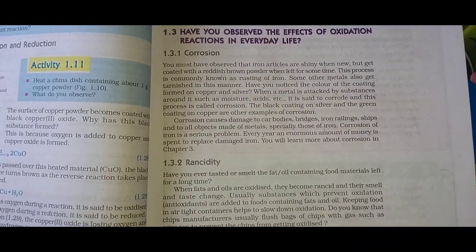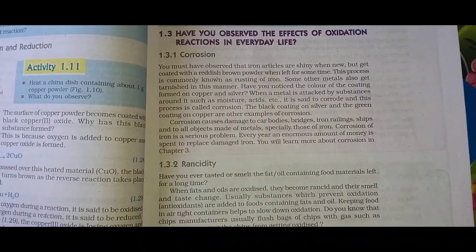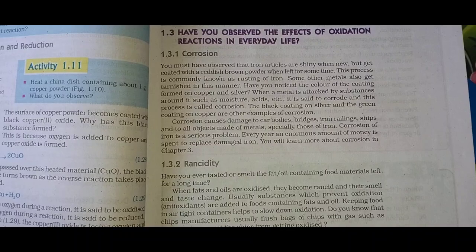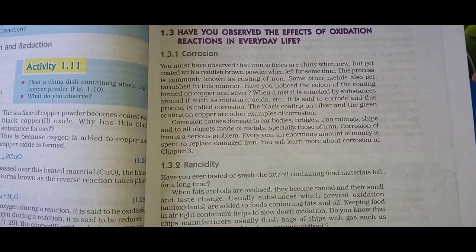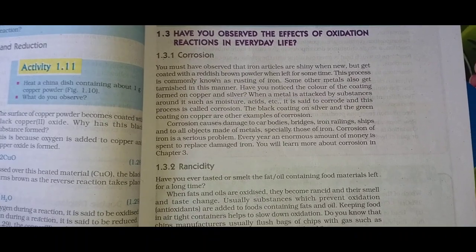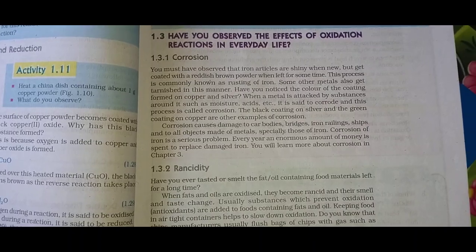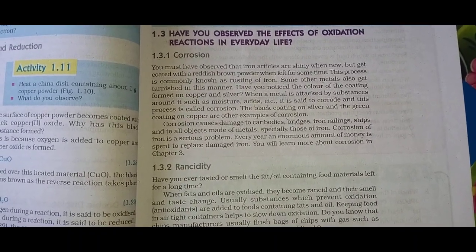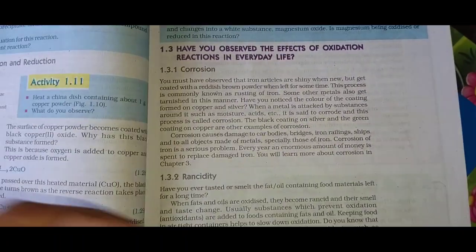When we buy iron articles, they are very shiny, but after some time when we keep them outside in the atmosphere, they get coated with a reddish brown powder, which is nothing but rusting of iron. Other metals also get rust. This type of damage to metals by moisture, acids, etc., is called corrosion.